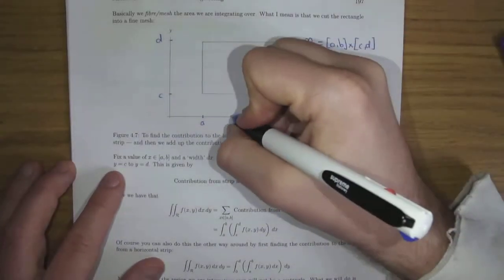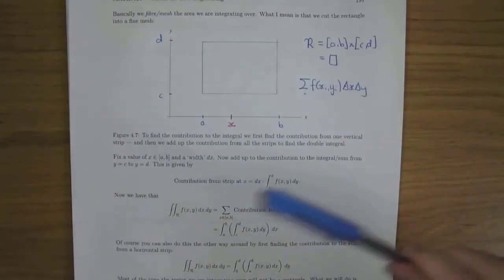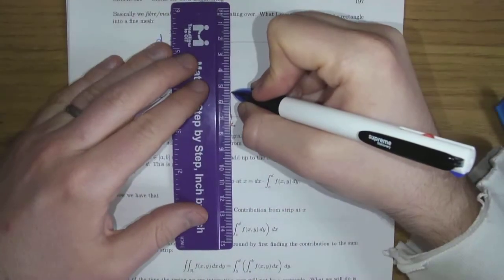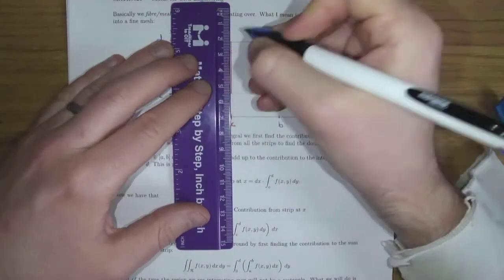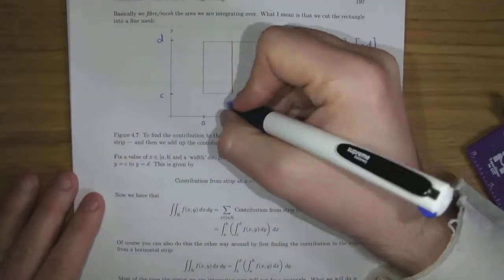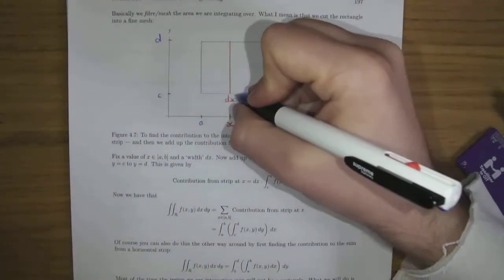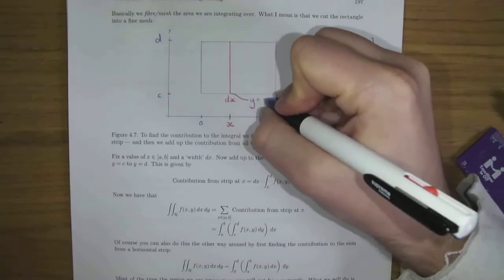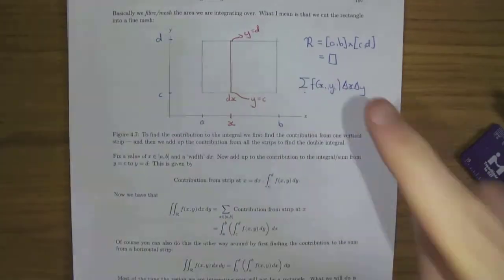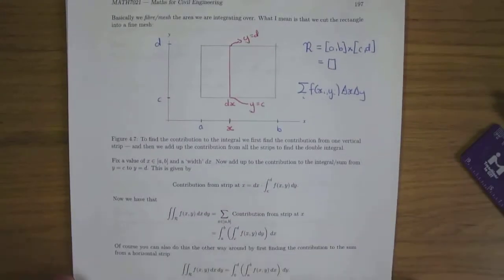Fix a value of x between a and b. And now I'm going to draw a line, because remember this delta x and this delta y are very, very thin. So we're going to find the contribution to this sum from a single strip. This has a width of dx. The important thing is that it goes from y equal to c up to y equal to d. And we can find the contribution to this sum just from this strip.